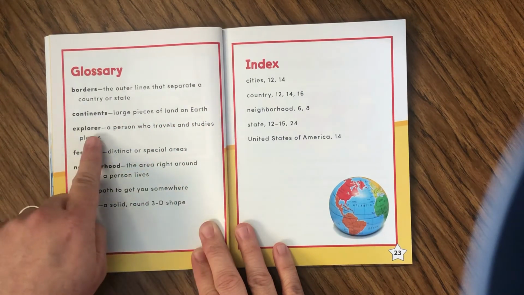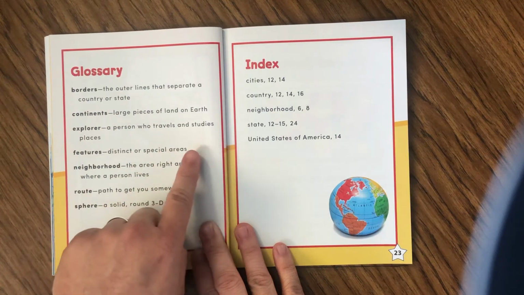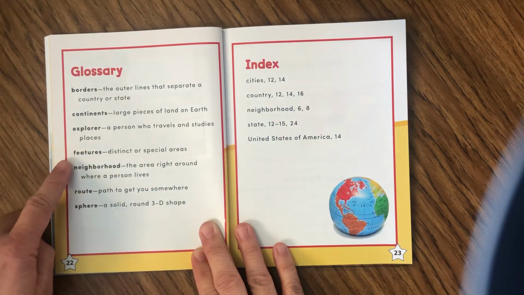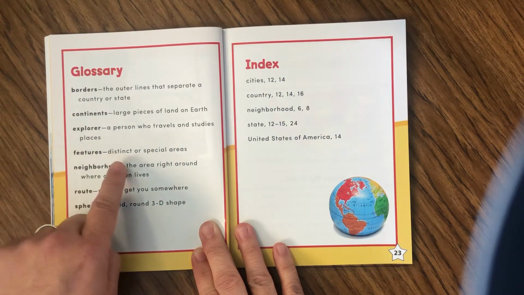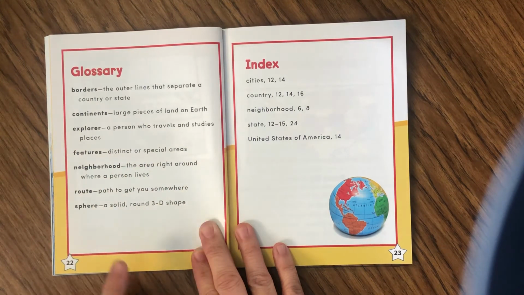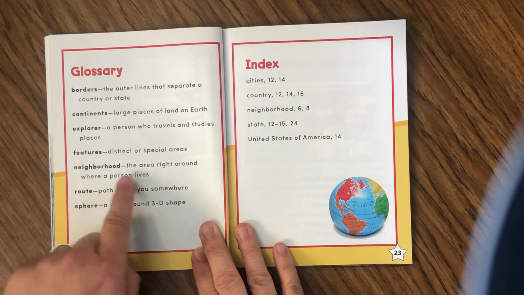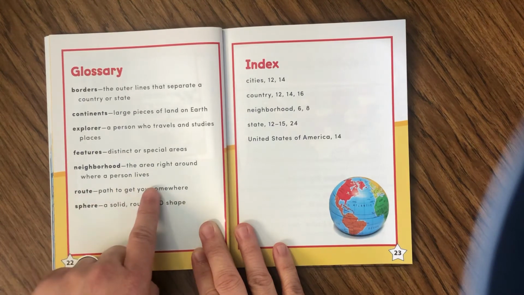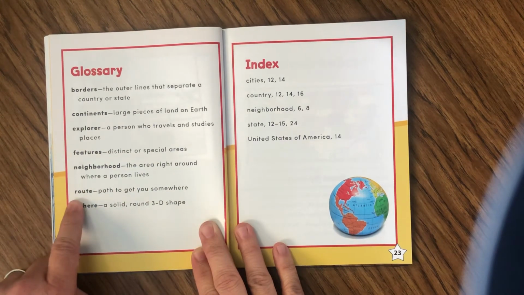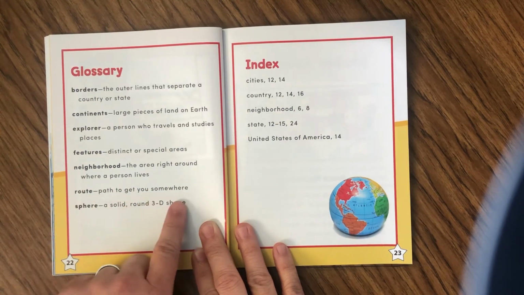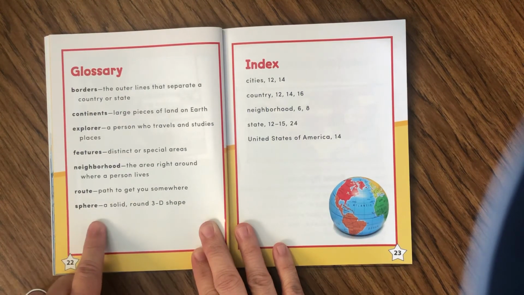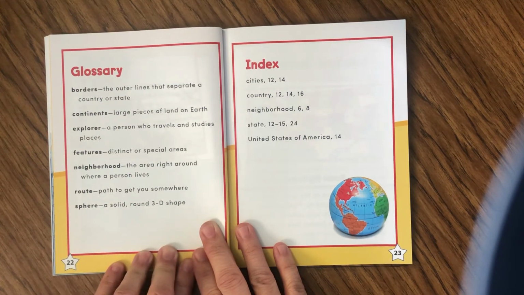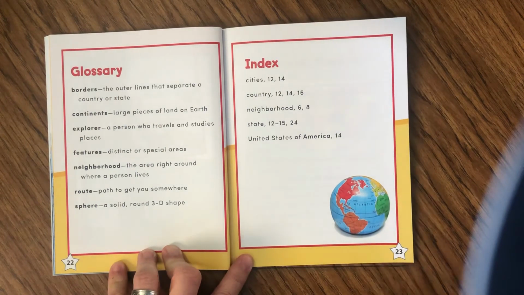An explorer, that's a person who travels and studies places. Features, distinct or special areas. A neighborhood is the area right around where a person lives. A route is the path to get you somewhere. And a sphere is a solid round 3D shape, like the Earth is a sphere or a ball is a sphere.